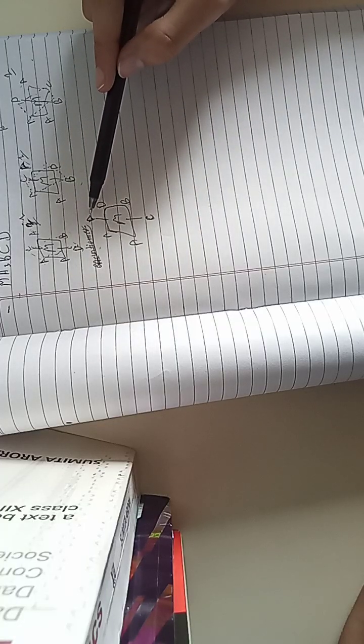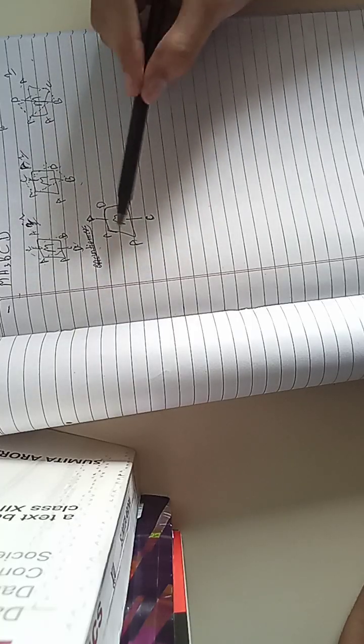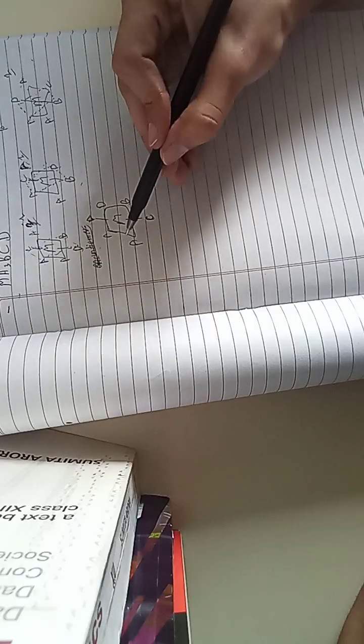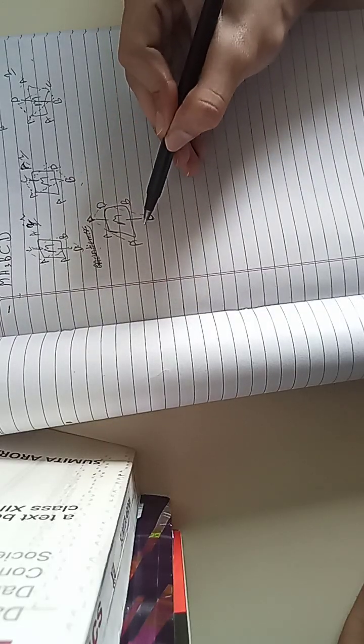We can still check. Here all A's are consecutive in any square. Let's take this square for an example. This has a consecutive, or this square which I've drawn earlier, or this square. A are consecutive here.